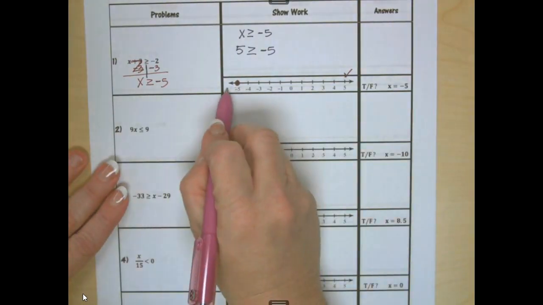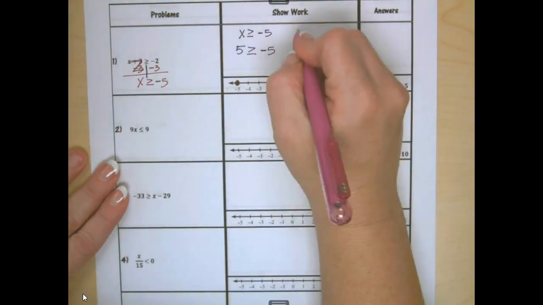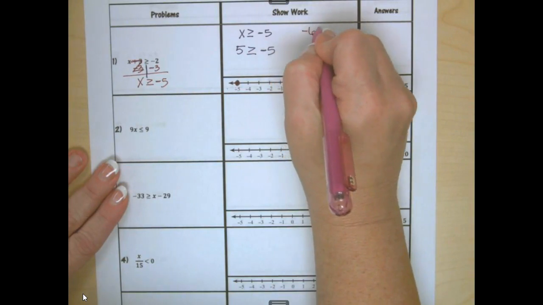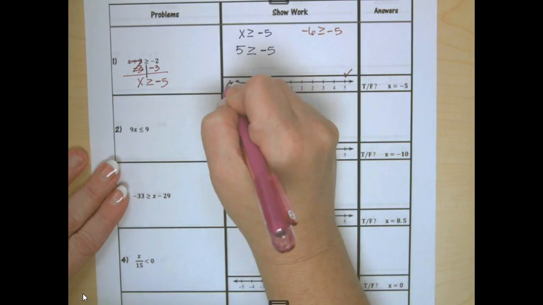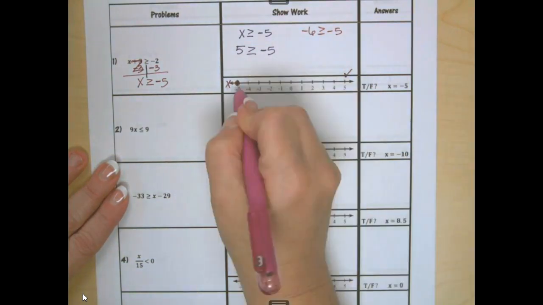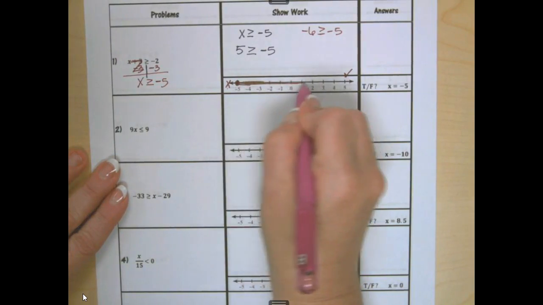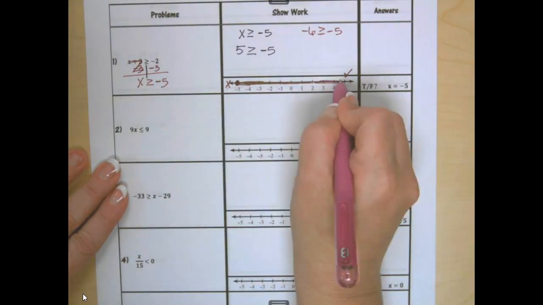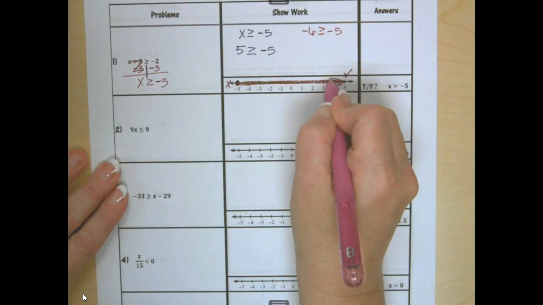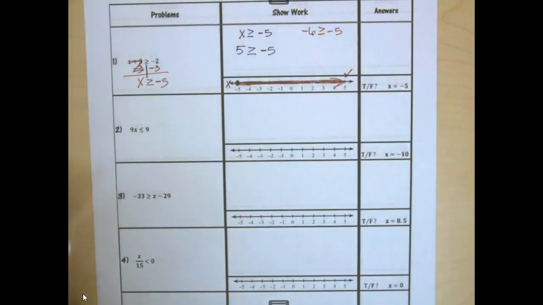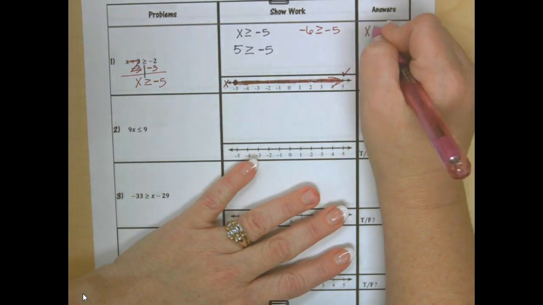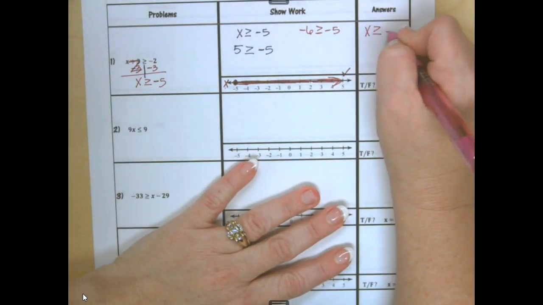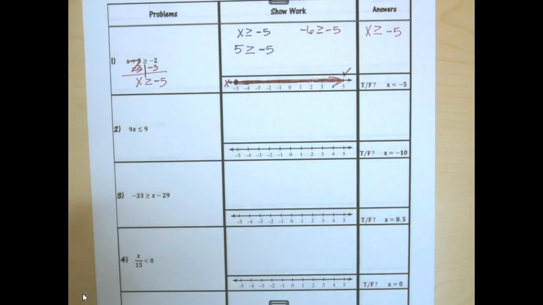So let's try a number on this side. Negative 6 is greater than or equal to negative 5. That is not true. So I know I am going to be shading in everything on this side. All of these numbers that I am shading in continually make the statement true. So my answer is X is greater than or equal to negative 5.